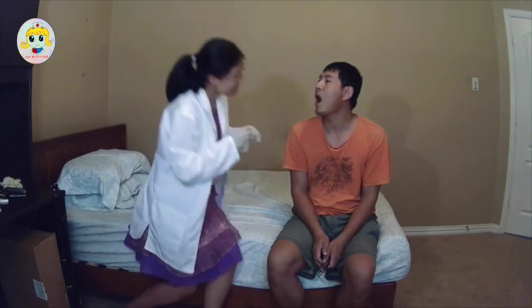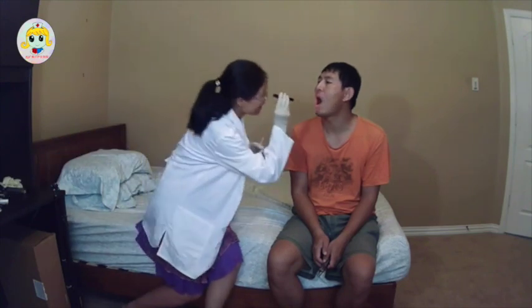Then could you move your tongue up and down for me? Then side to side. Okay, you can relax. That means the cranial nerve 12, hypoglossal nerve, the motor nerve, is intact. That controls the tongue movement. Next, could you please say ah? Let me use my penlight. Say ah.